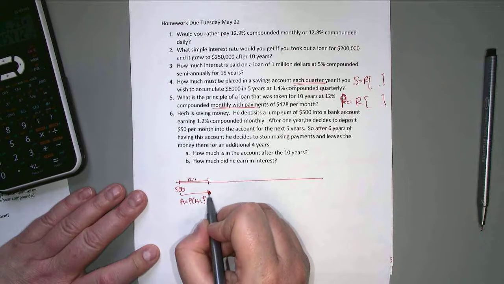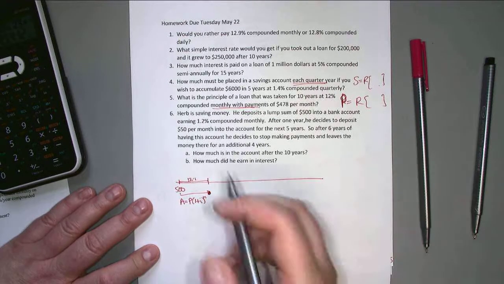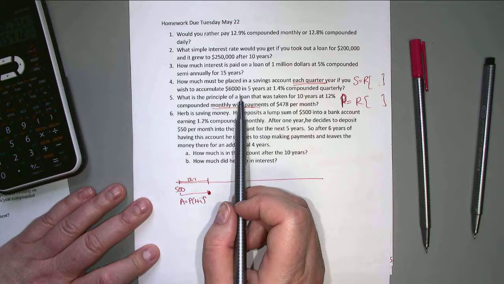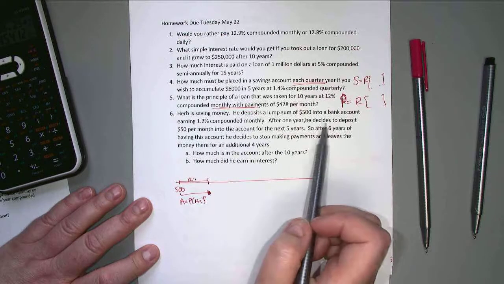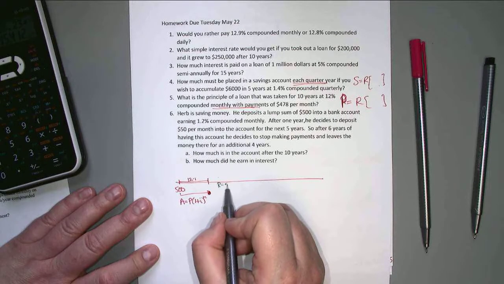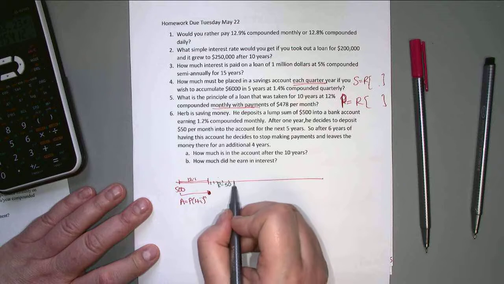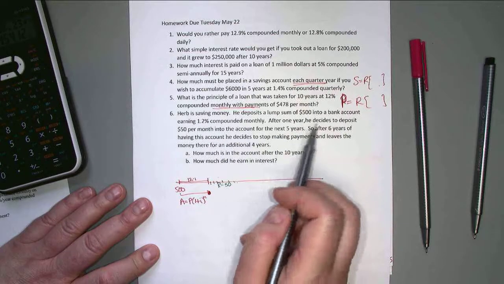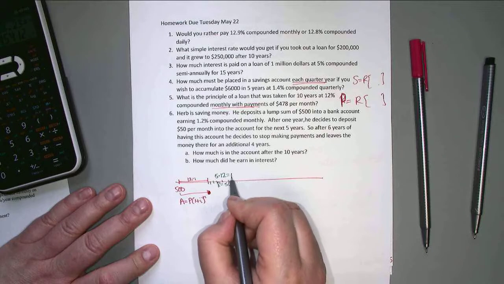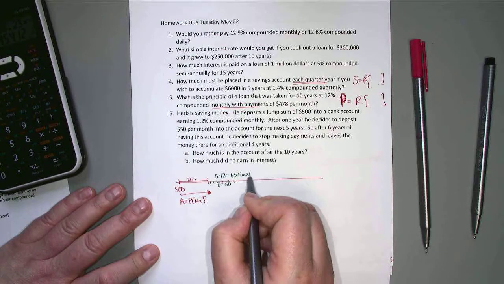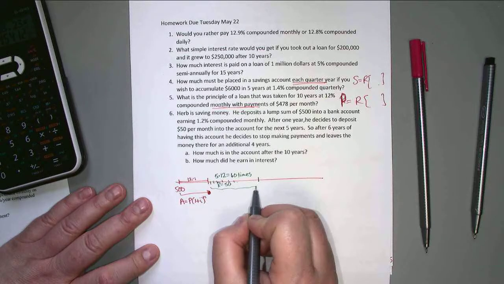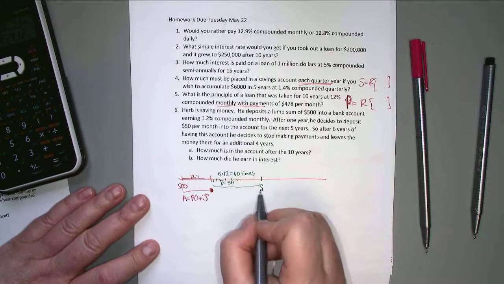Okay, let's put it in a different color. What happens next? At that point, he starts making payments, $50 per month. So that's an R value. And he does that R a whole bunch of times, 5 years, every month, so 60 times. All of those are going to accumulate to an S, and that will be right here.